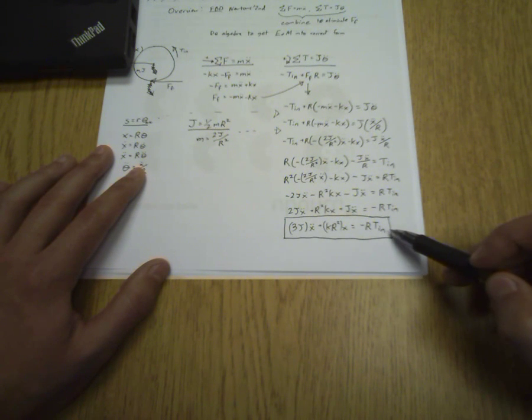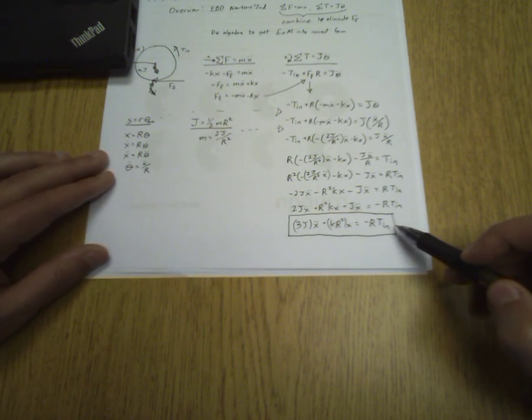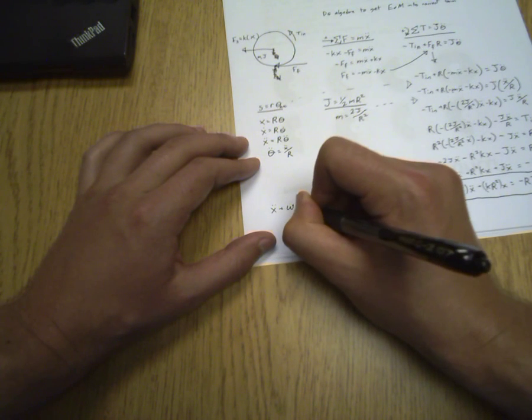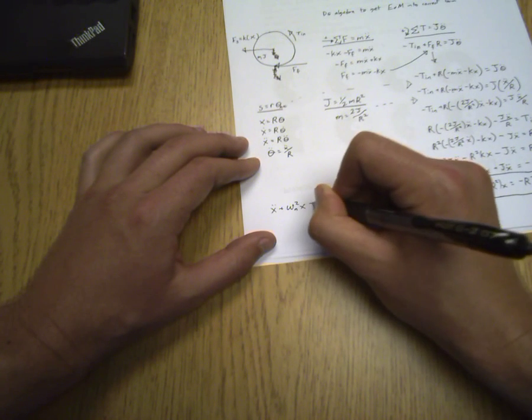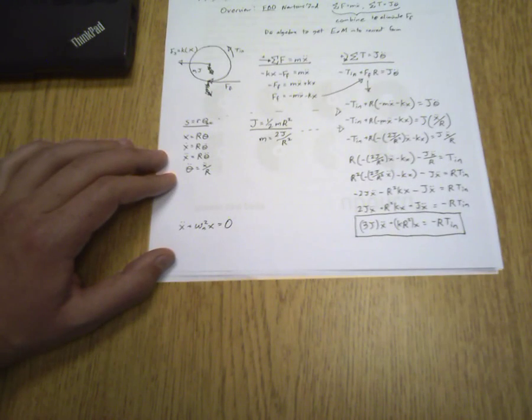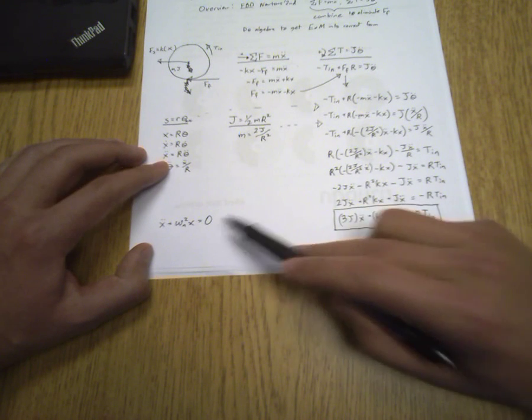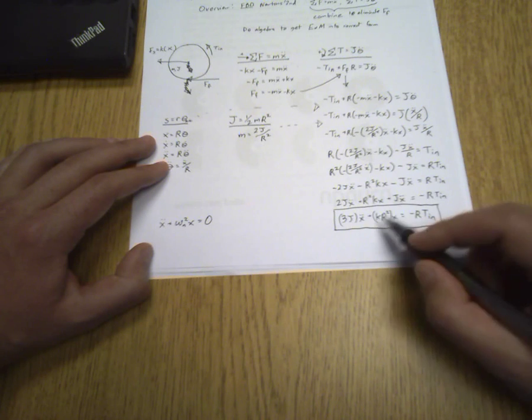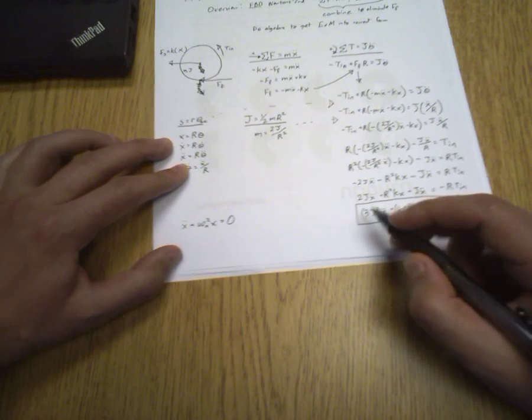To find the unforced natural frequency, I need to get into the standard form that we're used to. The standard form of a second-order equation is x double dot plus omega natural squared x equals 0. And to make this look like that, unforced means that the input torque goes to 0. You'll see that all I need to do is divide the problem by 3J.